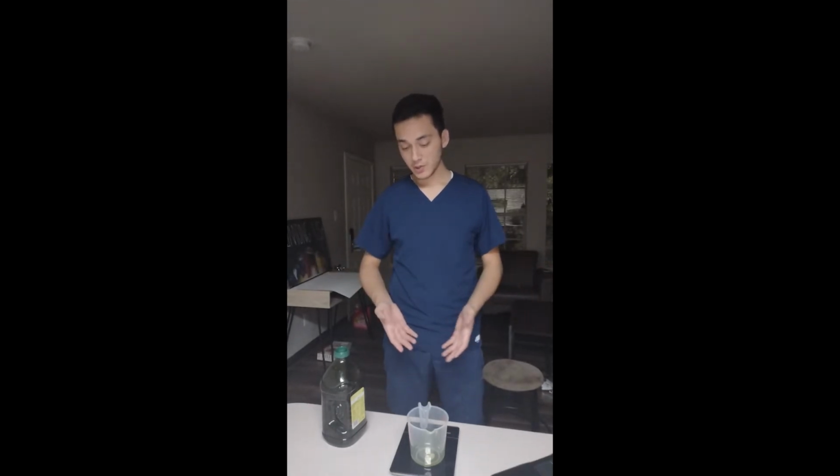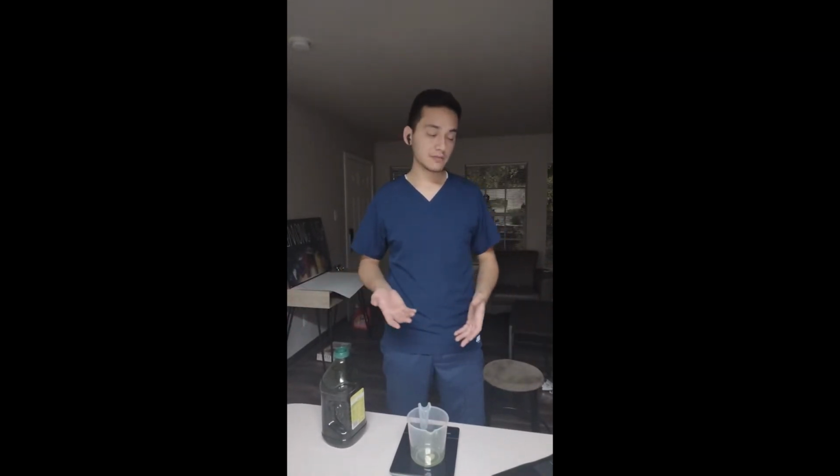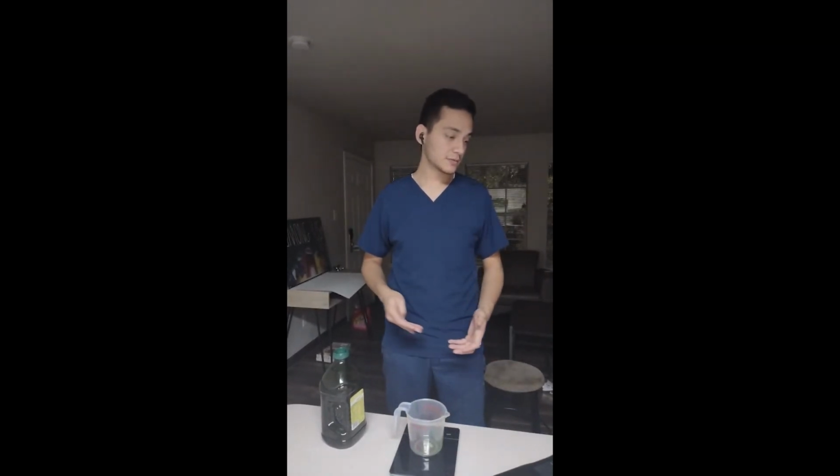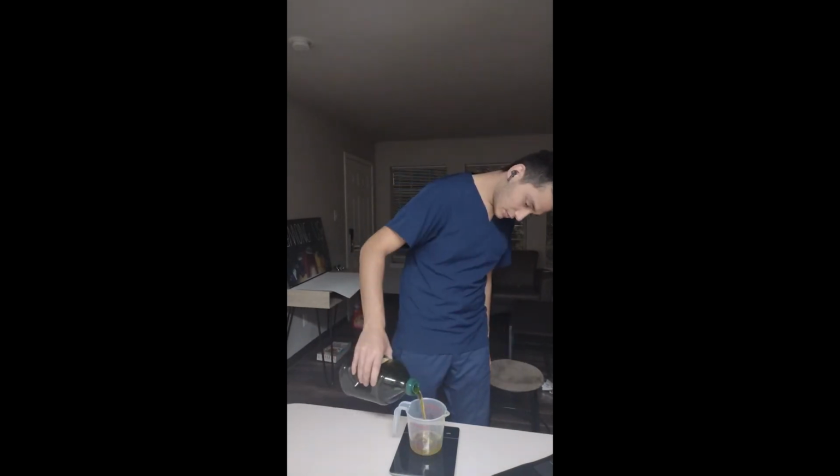So to prove that density is in fact an intensive property, all we have to do is measure an X amount of volume and divide by the mass, and it should give me the same value that I got from my graph. In this case, since I tested for 100 milliliters, 150 milliliters, 200 milliliters, 250, and 300, I'm going to do 350 and see what it gives me.